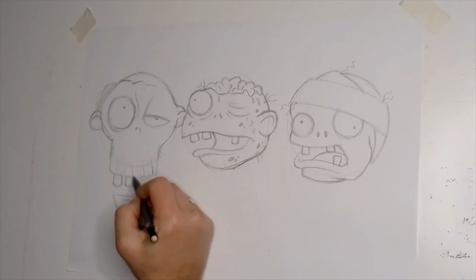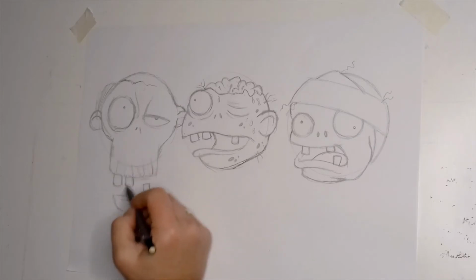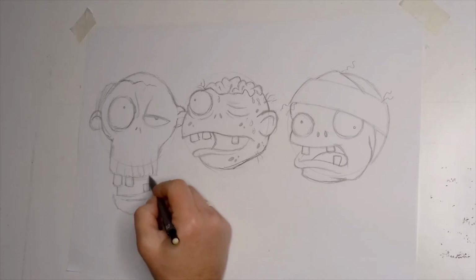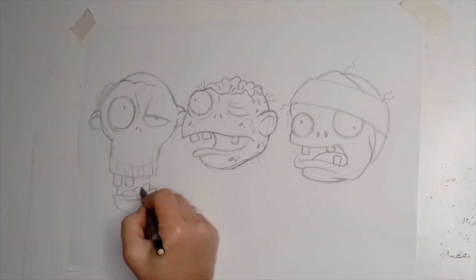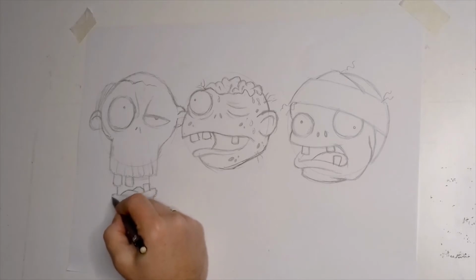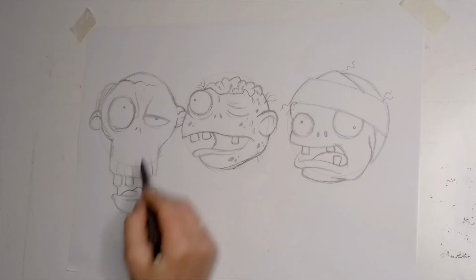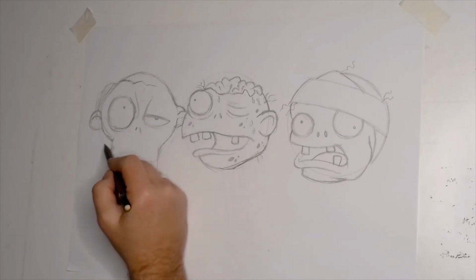Around the teeth area, not only have we got teeth missing, but the skin's been drawn around the lips. And what I'll do is when I'm putting colour onto these, I'll obviously put the customary yellowed teeth onto this thing.